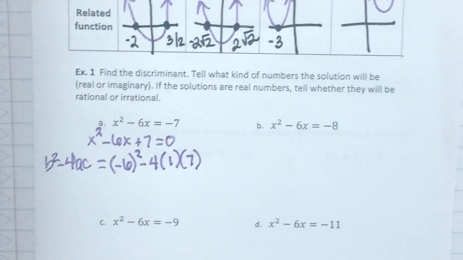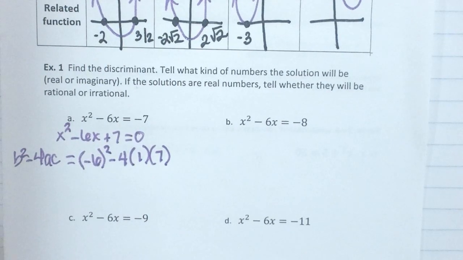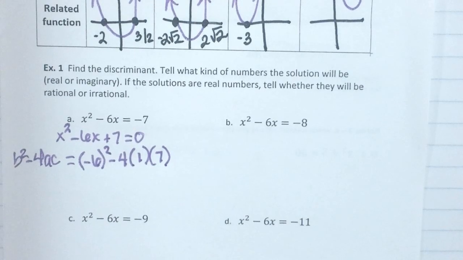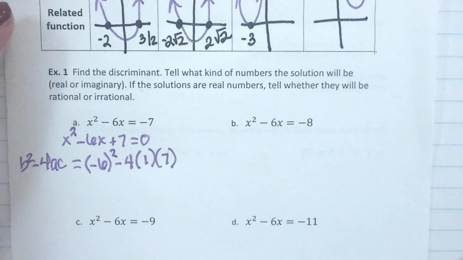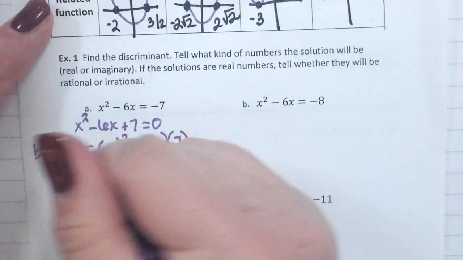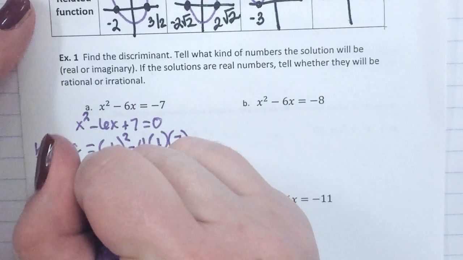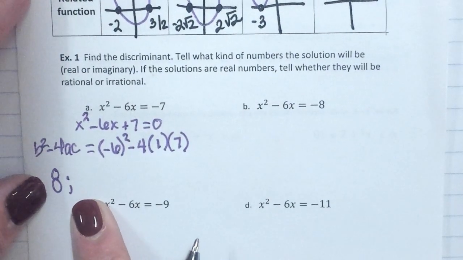Okay. And Desmos is great for this because you type it one time and then all you have to do is plug in numbers. So -6 squared minus 4 times 1 times 7. Even if you're like, but I don't need to write 4 times 1. I get that, but set it up so that all you have to do is change numbers as you go. All right? So that gave us 8. So that means our discriminant is 8. So I can just say my discriminant is 8. That's the value of the discriminant.